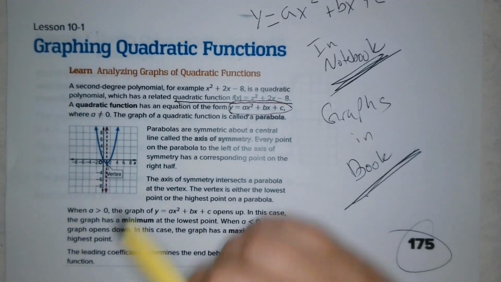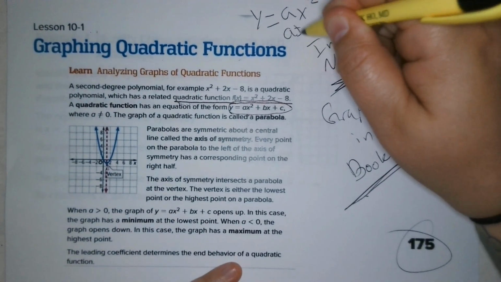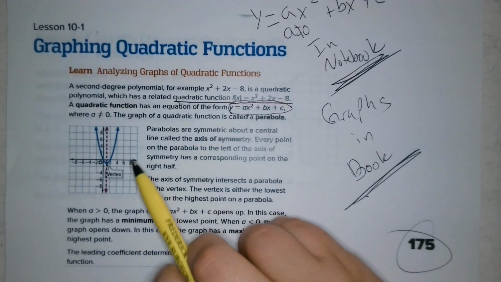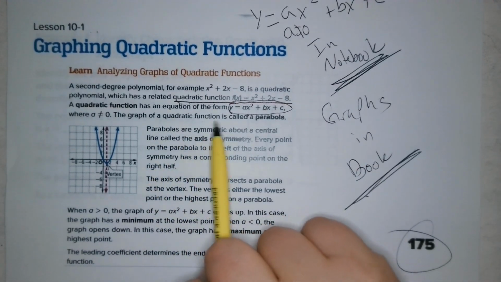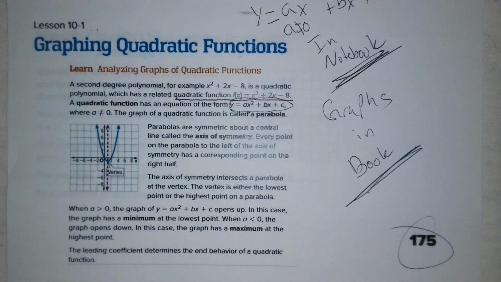Okay. A is not allowed to be 0. So a cannot equal 0. The function, or the graph of a quadratic function, is called a parabola. That's what we call that U-shaped graph, is a parabola.